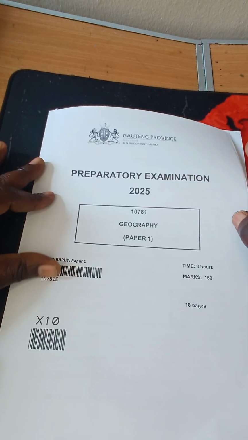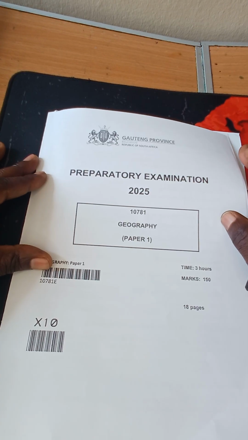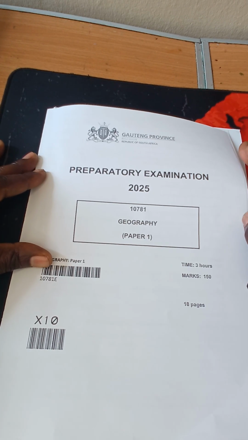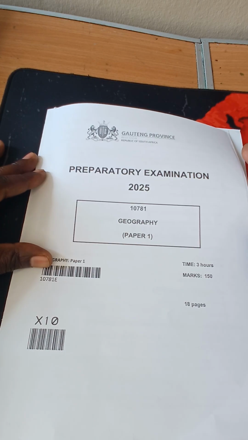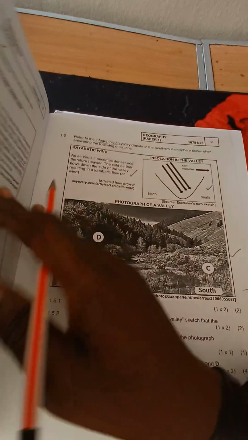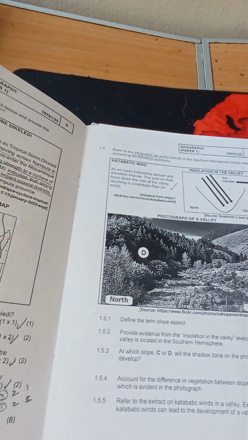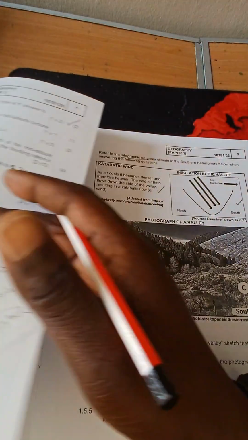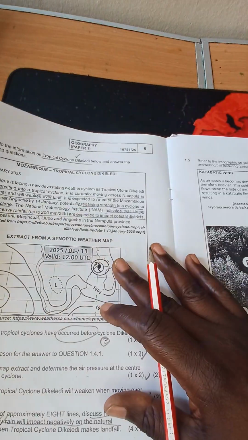I'm going through the preparatory examination 2025 geography, paper one, for Gauteng province. So what I'm going to do now, I've gone through 1.1 and 1.2 together. Then I moved on to look at 1.3 on its own. Then after that, I also did 1.4 on its own.